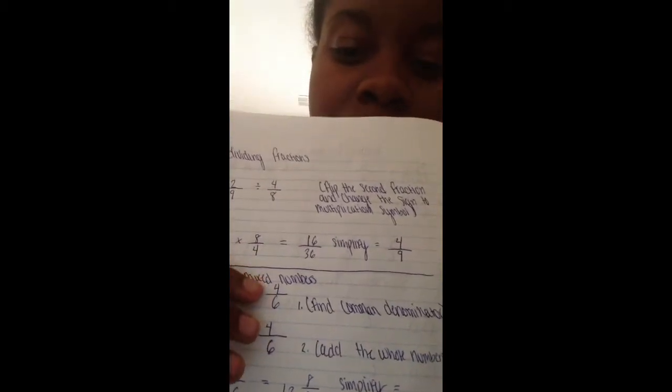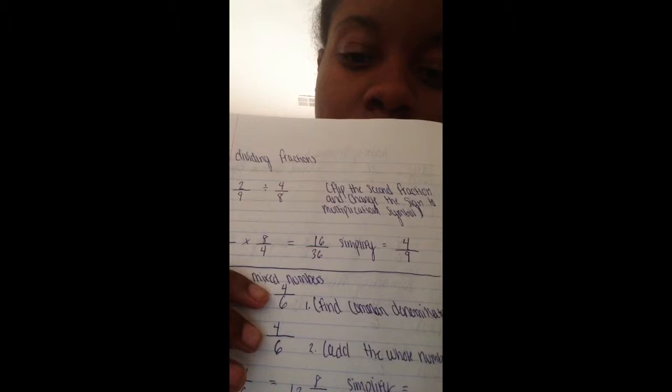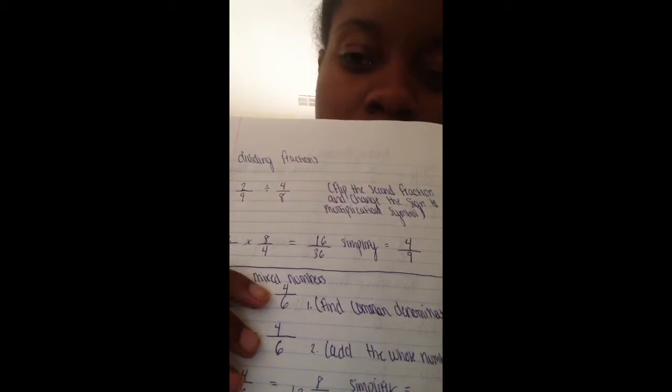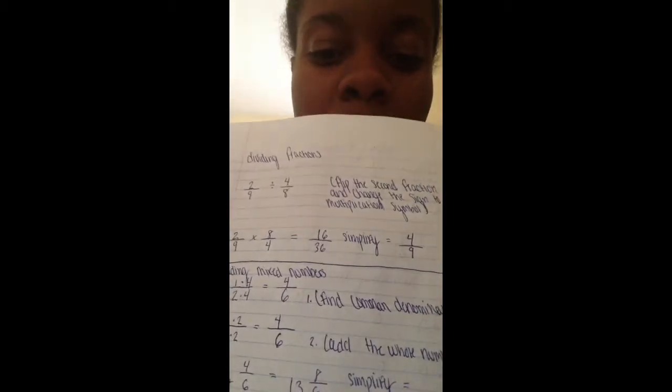It can be simplified because 16 and 36 share a common factor. Hold on, I'm sorry, I don't remember because I wrote this a couple hours ago. You can divide it by 2, and you will get 4/9. You're just simplifying.